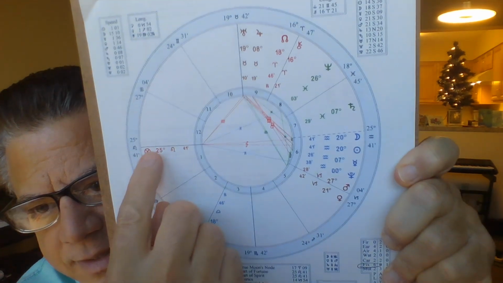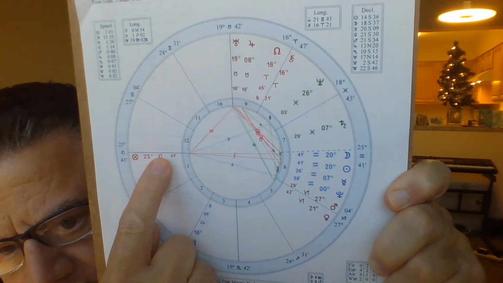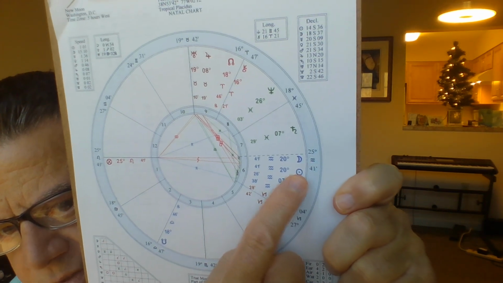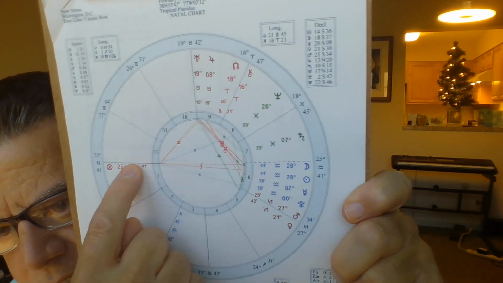Oppositions are balanced. These are opposite signs. Here we have the part of fortune in Leo, opposing the new moon and the sun in Aquarius. So Leo is the opposite sign of Aquarius. The oppositions are a little bit stressful, but not as stressful as a square. They're more about balancing. You're learning from the opposite sign.